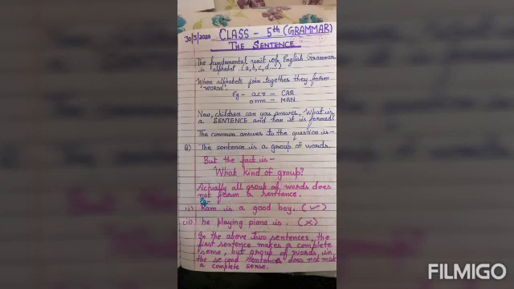The fundamental unit of English grammar is the alphabet, that is ABCD, which you have been learning since nursery class. When alphabets join together, they form words. Example, joining alphabets A, C, R, we get the word C-A-R, car. Similarly, joining alphabets A, M, N, we get the word M-A-N, men.